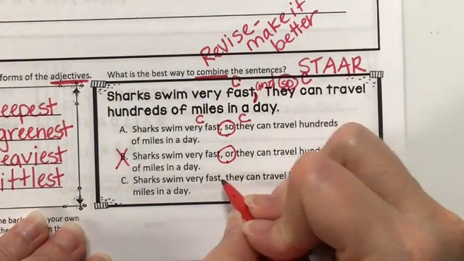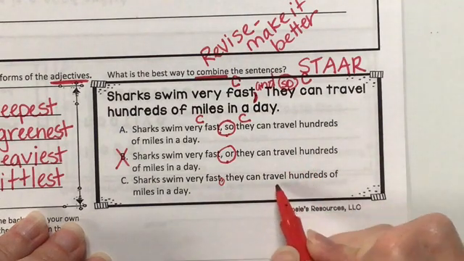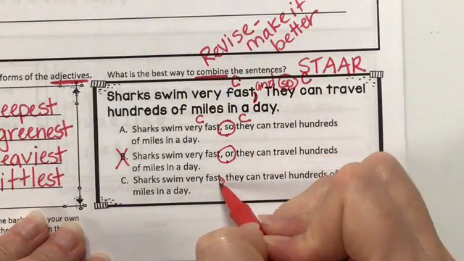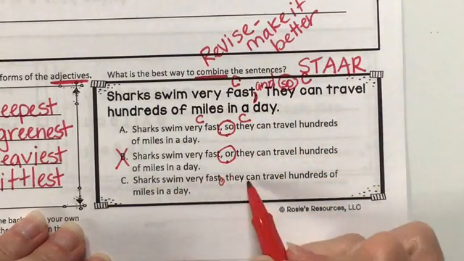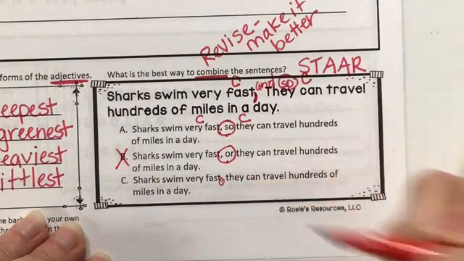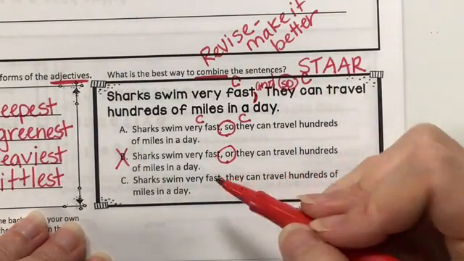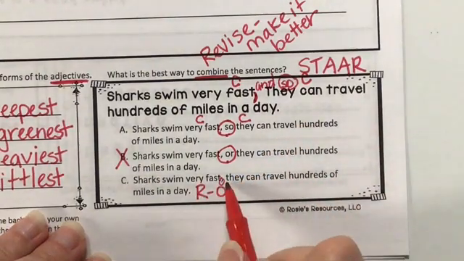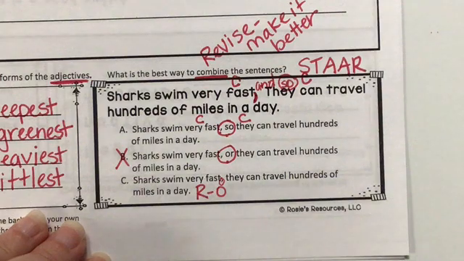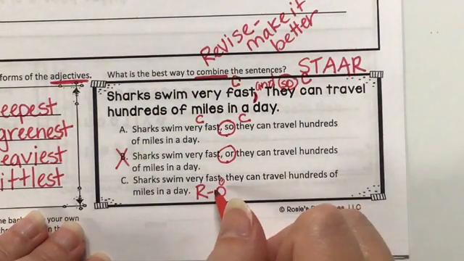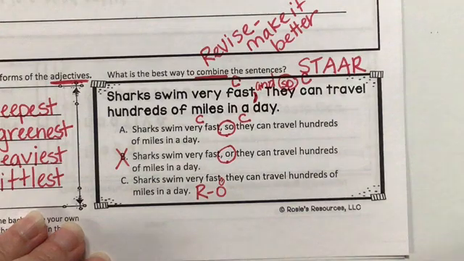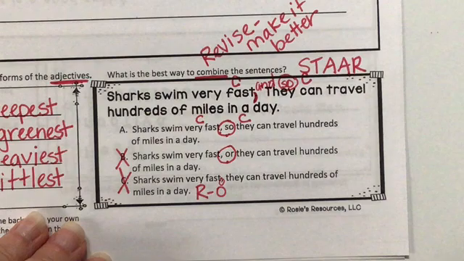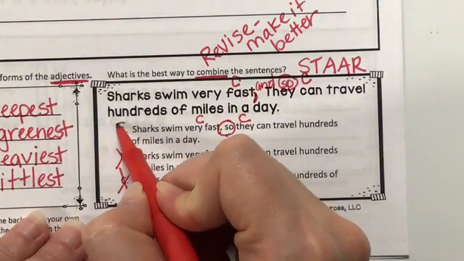C says sharks swim very fast, comma, they can travel hundreds of miles in a day. So all they did was change this period to a comma. When we put two sentences together without a comma conjunction, if it just has a comma or if it just has a conjunction, that is creating a run-on sentence. That is an incorrectly written sentence that we would need to fix by adding either a comma or a conjunction. Here it would be adding a conjunction. So this is an incorrectly written sentence. That would not be our answer choice. Okay, so A is our answer choice here.